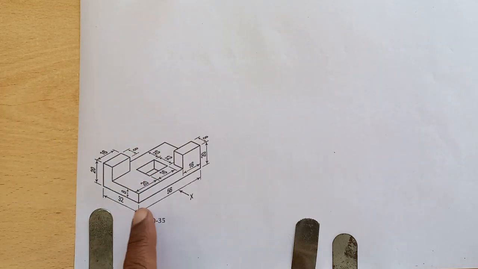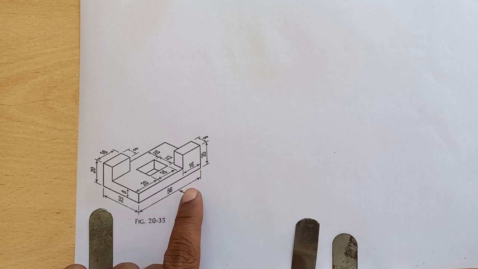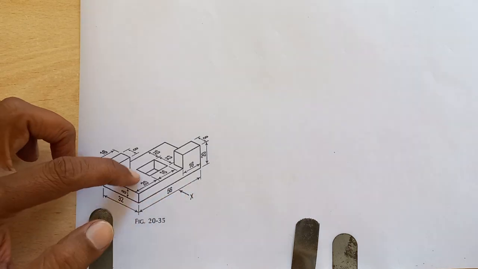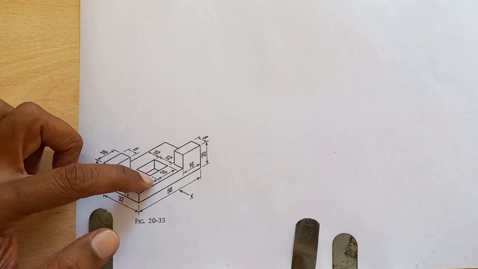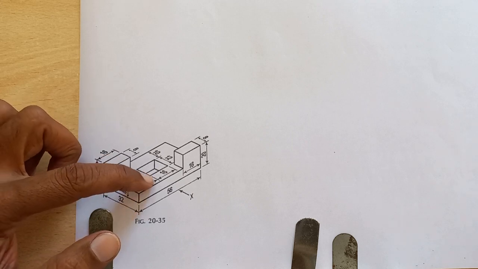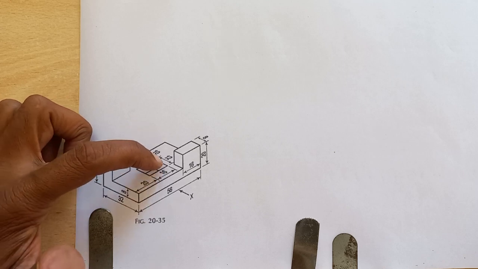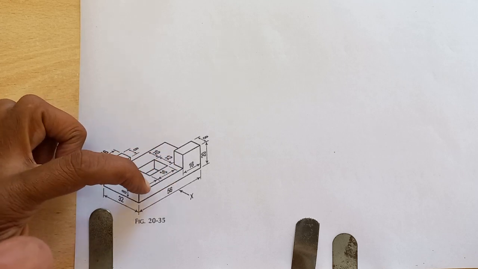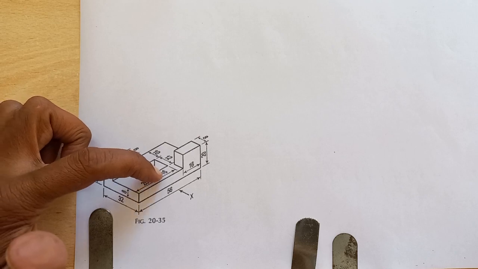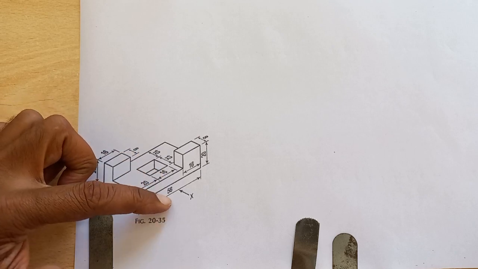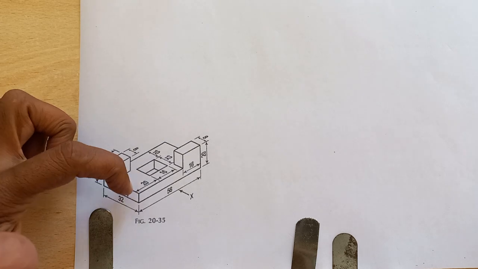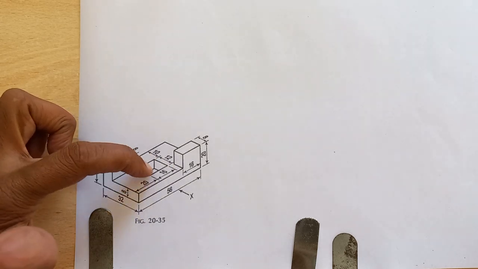So see here, totally the length is 56. Out of this 56, the hole is started at 20 from the left hand side, and the hole is 16. So this is completely 36, and the rest of that one will be 20, because 20 plus 16, 36, minus 56, that will become 20. So in the lengthwise it is exactly central.